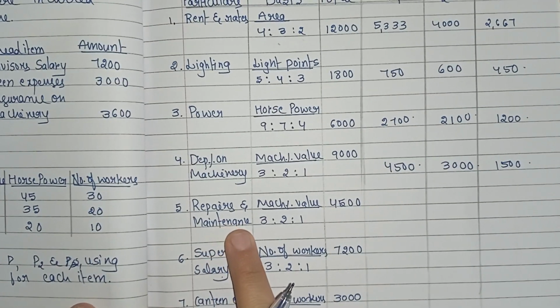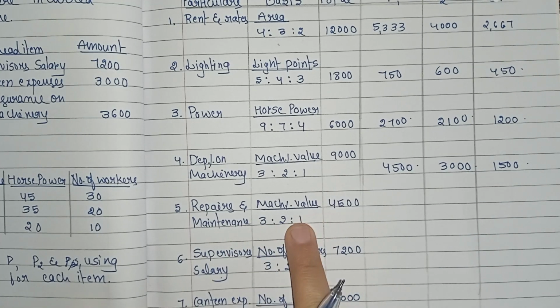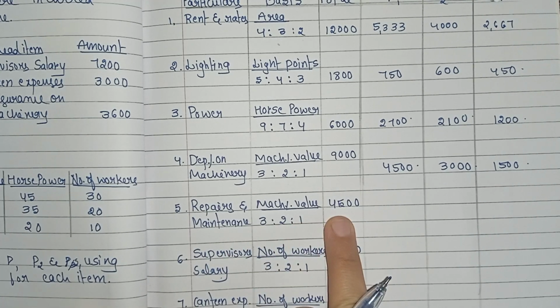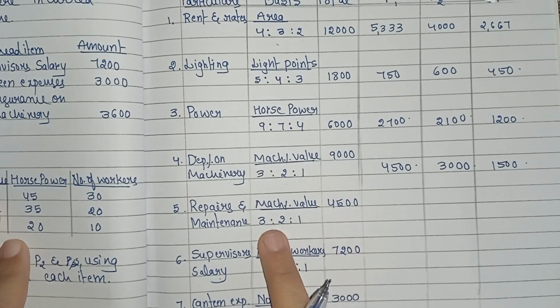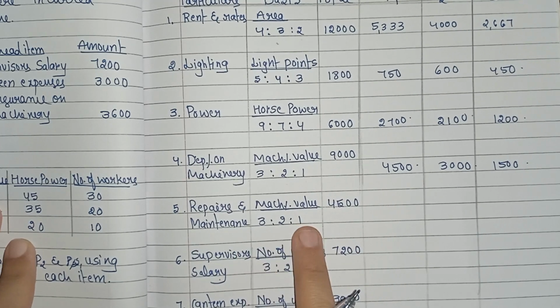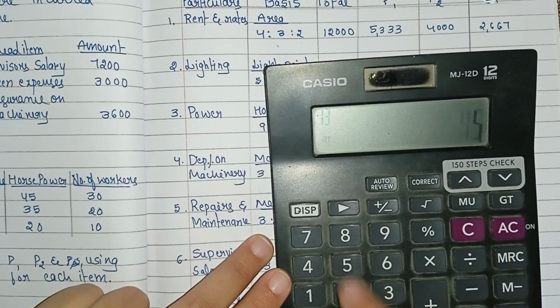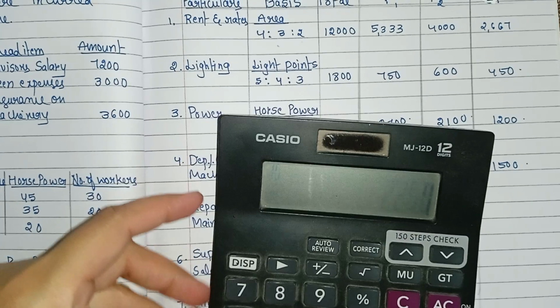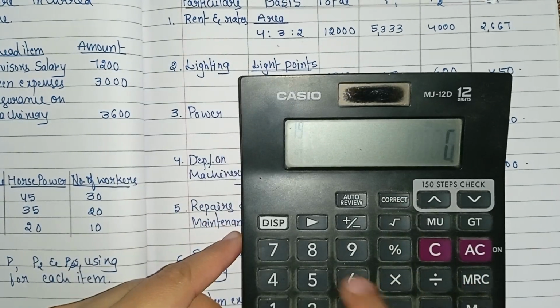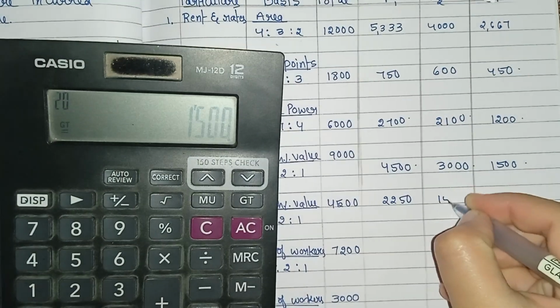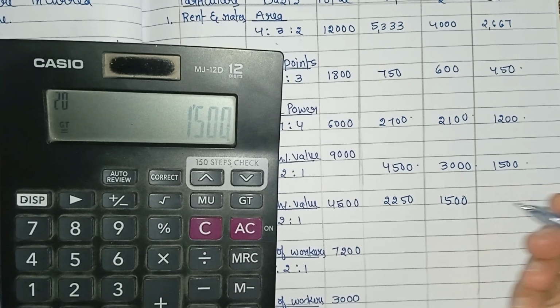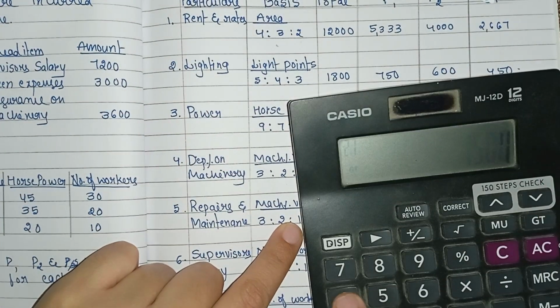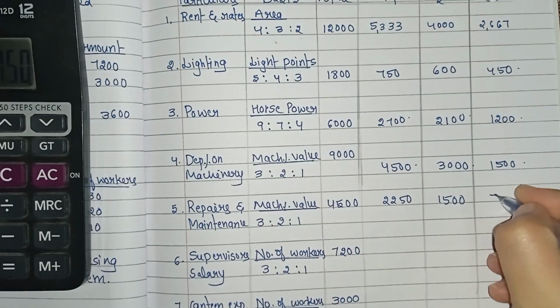Repairs and maintenance we need to allocate on the basis of machine value, that is rupees 4500. Machine value, again the same ratio, 3:2:1. 4500 into 3 divided by 6, 2250. And 4500 into 2 divided by 6, 1500, and 4500 into 1 divided by 6, that is 750.